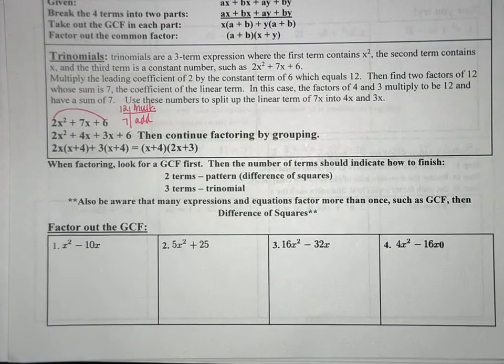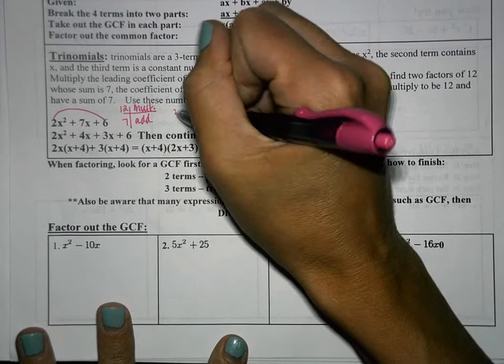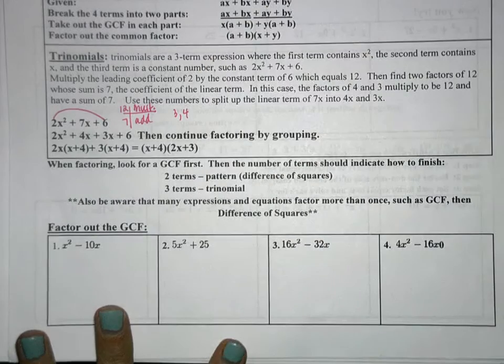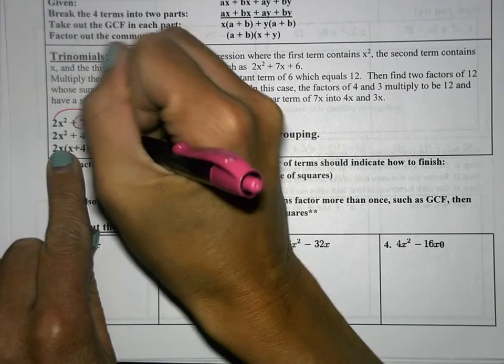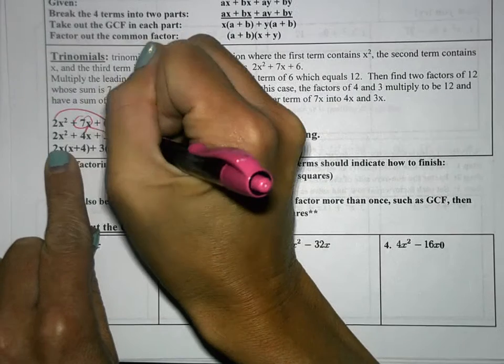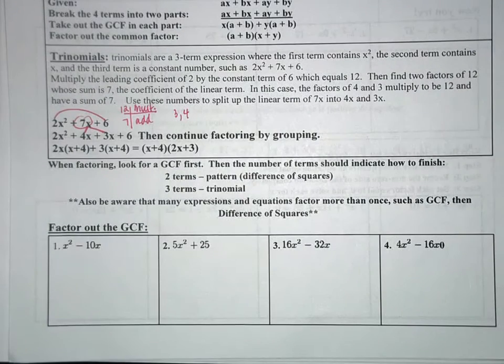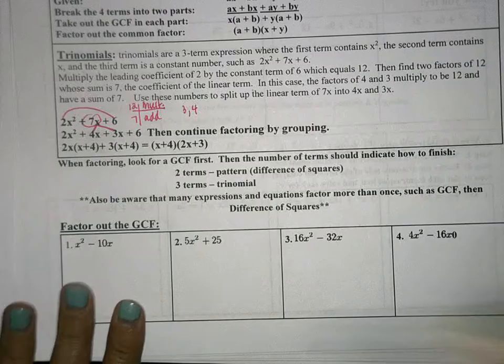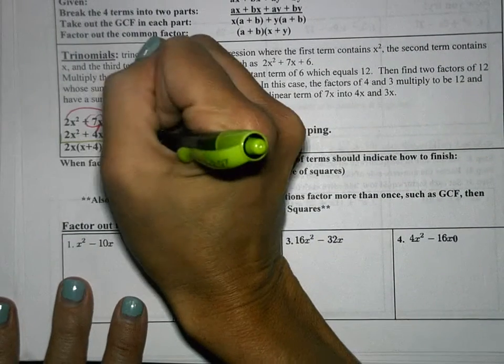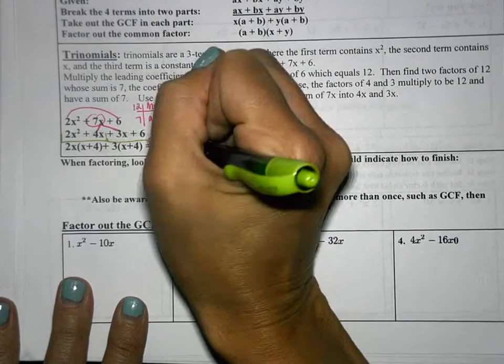And so then you're going through and thinking about all the numbers that multiply to be 12 and add to be 7. And the numbers that you come up with here are positive 3 and positive 4. So what happens is that this 7x right here, you split it into 3x plus 4x. Okay, and then you continue by factoring by grouping. And so this is where we would end up grouping the first 2 terms together and the last 2 terms together.